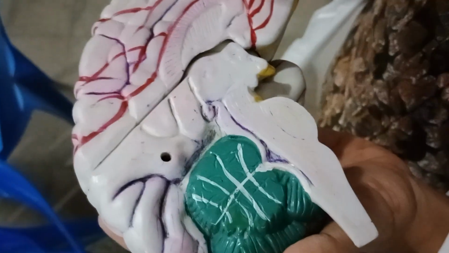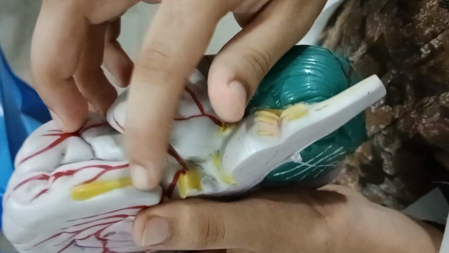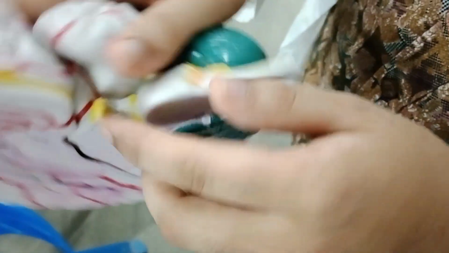This is the arbor vitae. Arbor vitae is the tree-like branching of the white matter of cerebellum. And these are the nerve roots. This is the olfactory bulb. This is the optic nerve and optic chiasma. Some part of it is seen here.